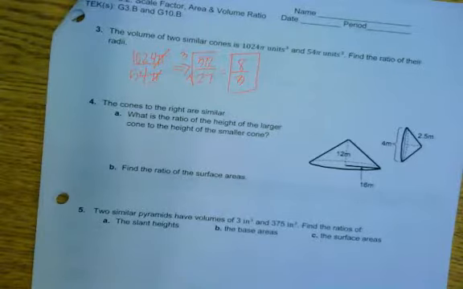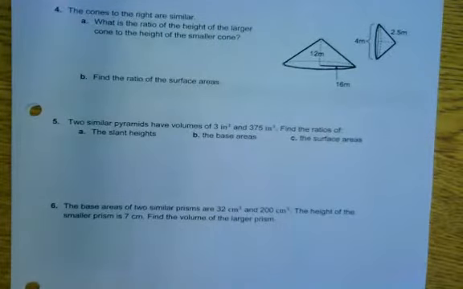Okay, number 4. The cones to the right are similar. What is the ratio of the height of the larger cone to the height of the smaller cone? What's the height of the larger cone? 12. What's the height of the smaller cone? 2.5. Interesting. Why do you say it's 2.5?